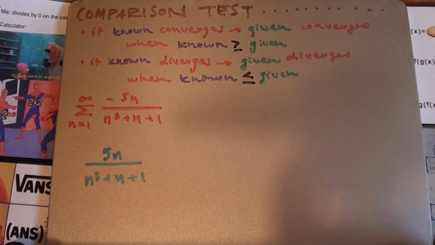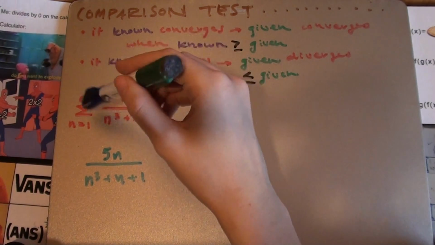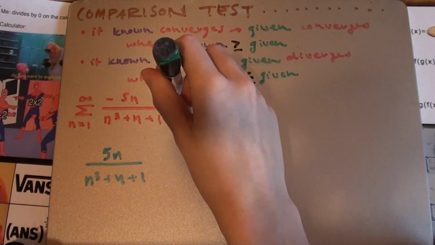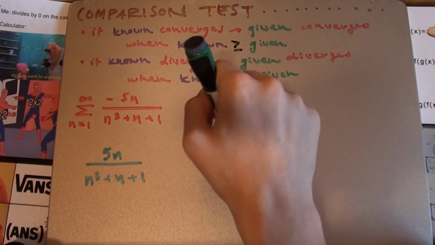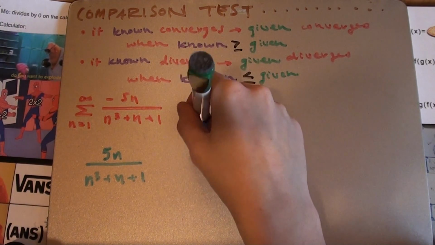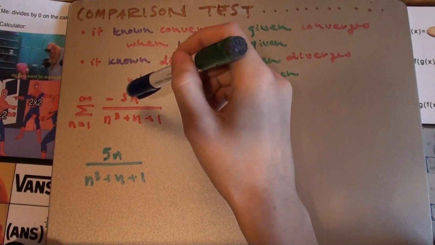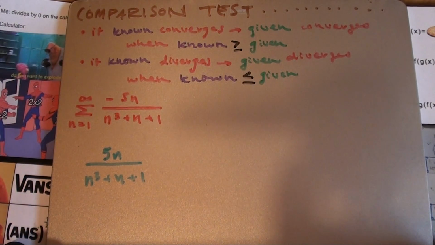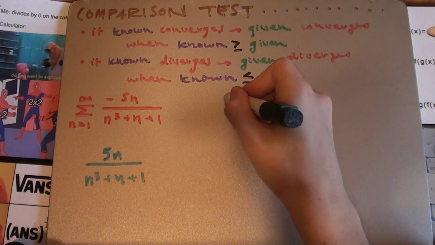To compare, we have to figure out what known popular series we can compare with this. When we look at the series and rule out things like geometric series, we can see that if this was just a little bit different, it'd almost be a p-series.